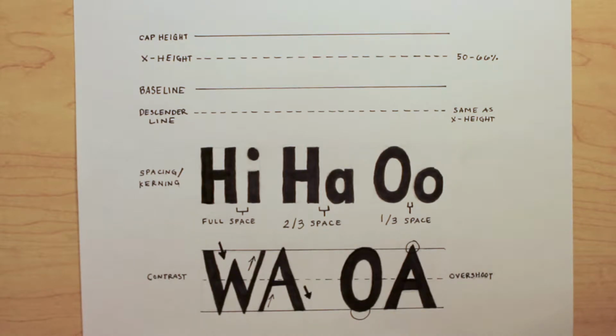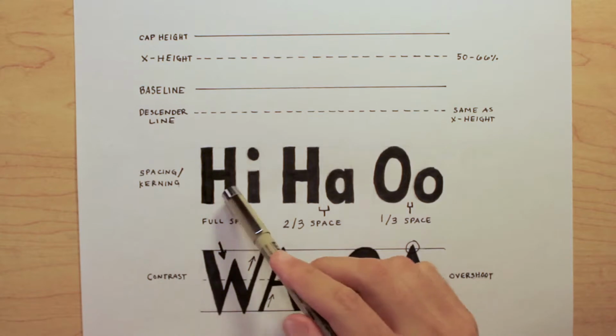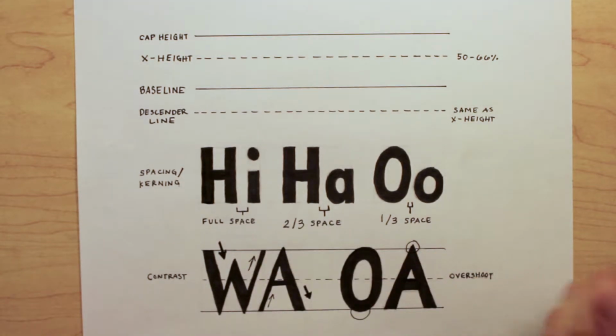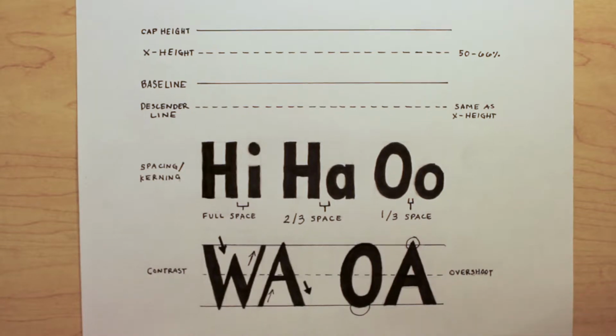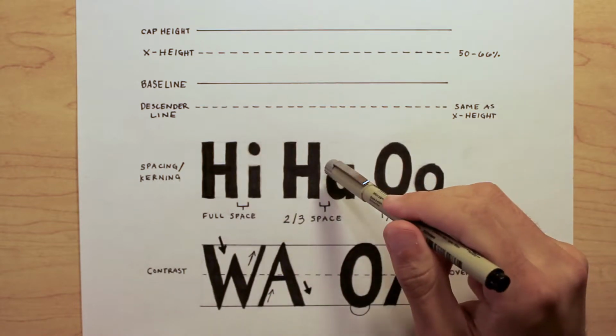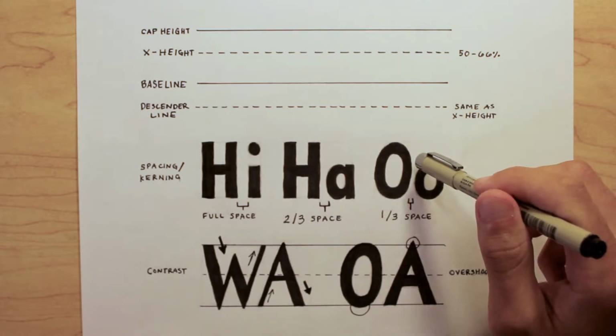Next is the concept of letter spacing, or kerning. And kerning is the space between two letters. And the space between two letters varies depending on which letters they are. I like to break these up into 3 different categories, and this is straight on straight, straight on curve, and curve on curve.